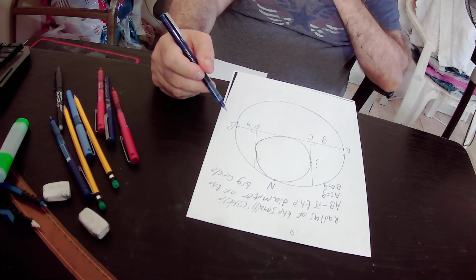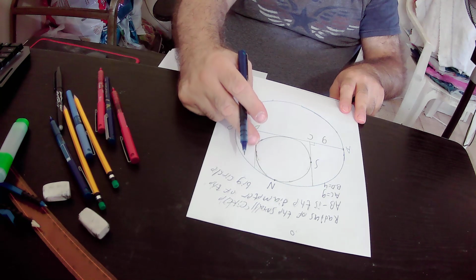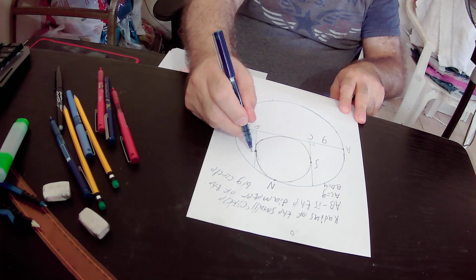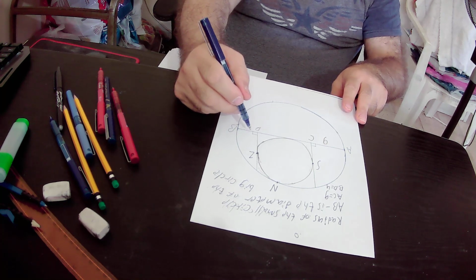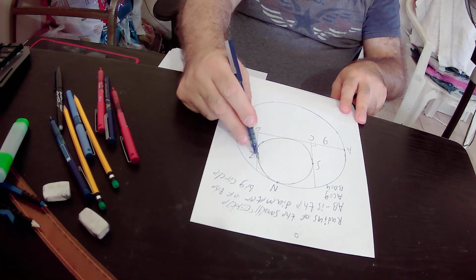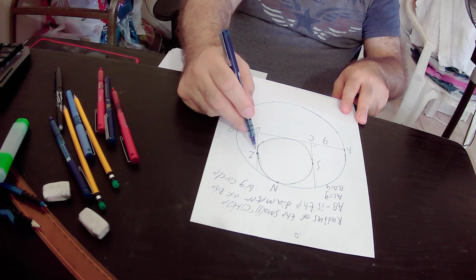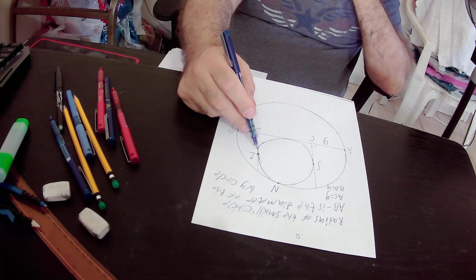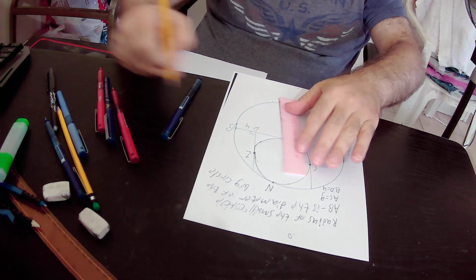And we have also the second tangent. This tangent is tangent to the circle at this point. Let's call this point Z. So this tangent is tangent to the circle at point Z, or point Z is the point of contact between the circle and the tangent to the circle. Okay?